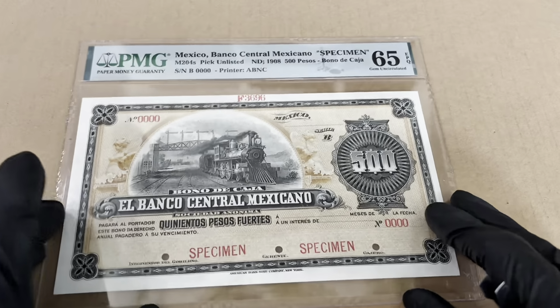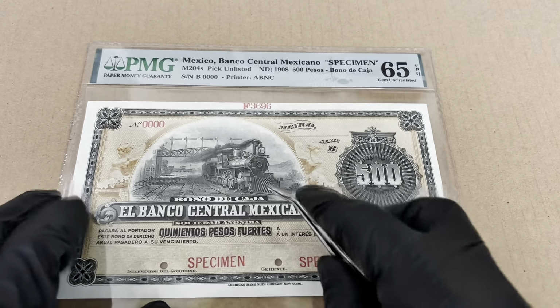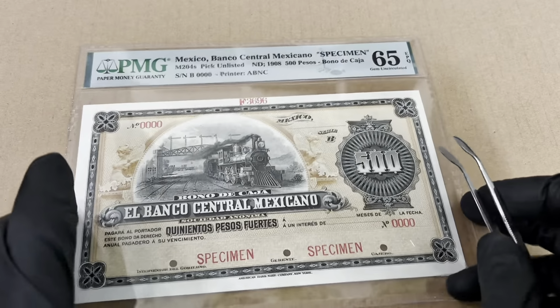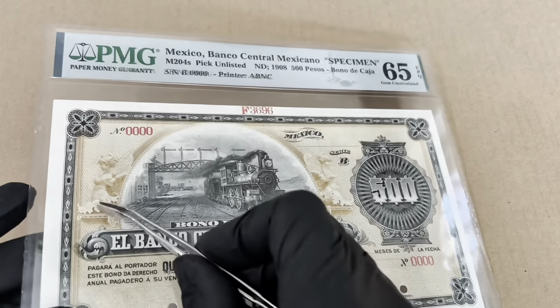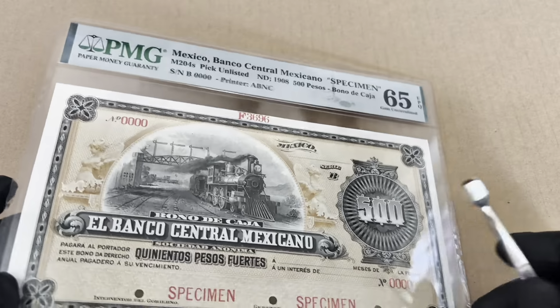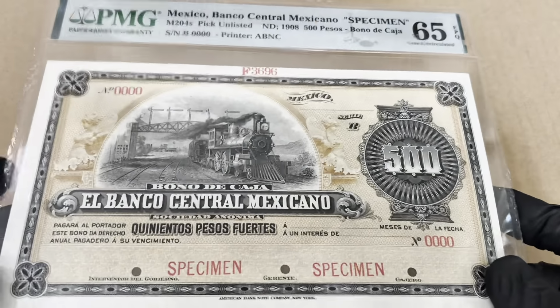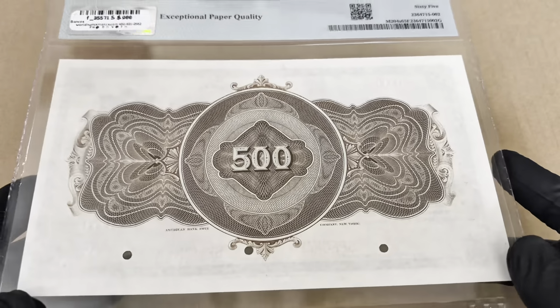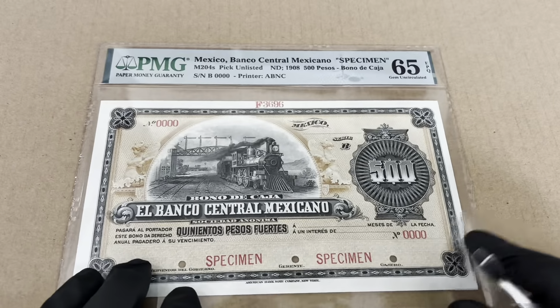So this is a specimen banknote. Has a beautiful locomotive vignette, and I also love these allegorical figures on either side. 500 pesos. Just a monster banknote. So that's it, guys.